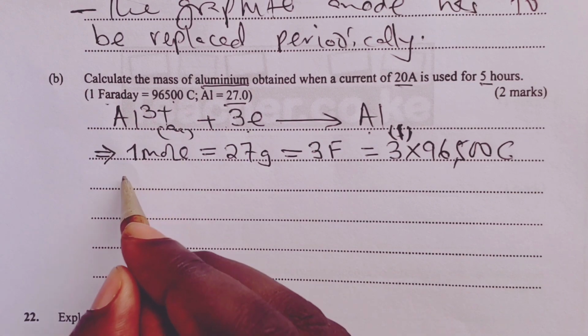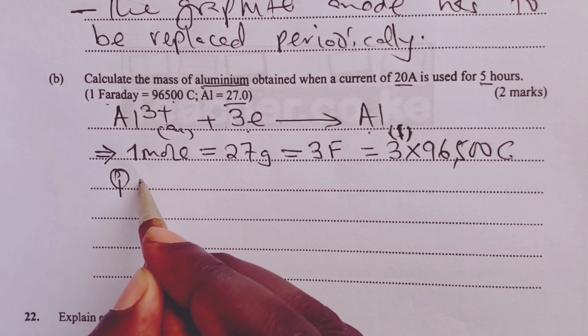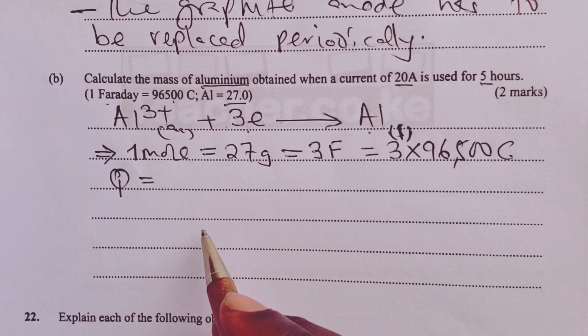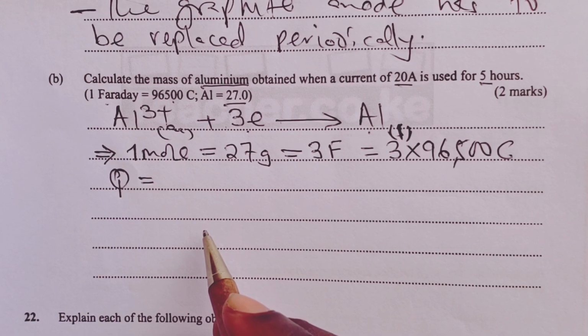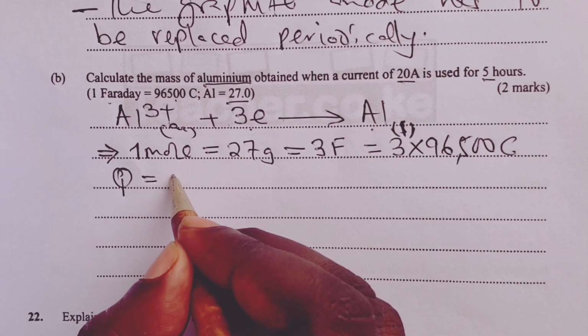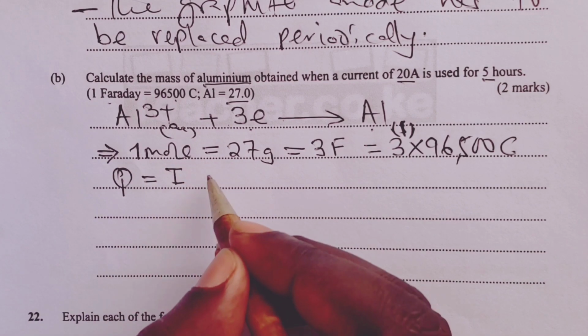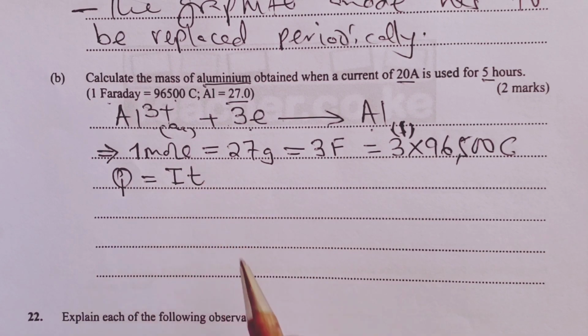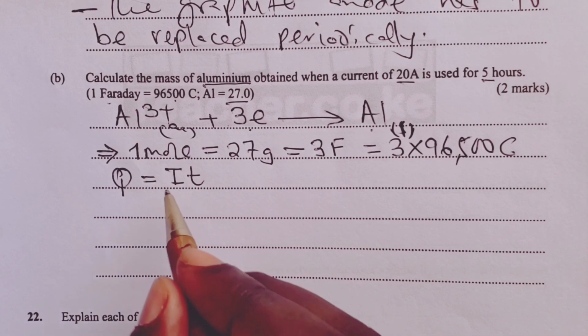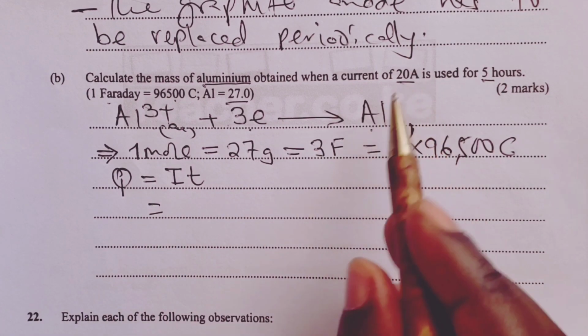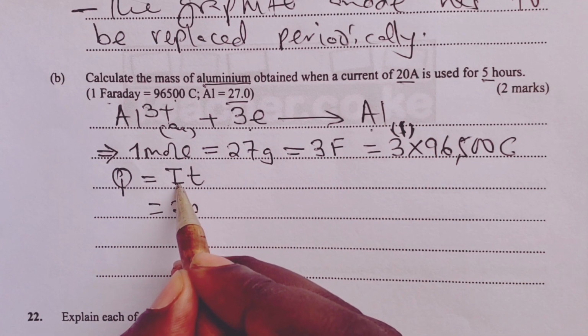Next thing we do is go back to our question and look at the quantity of electricity that we supplied. This is given by current in amperes, I, multiplied by time in seconds. So we have 20 amperes, that is our current.